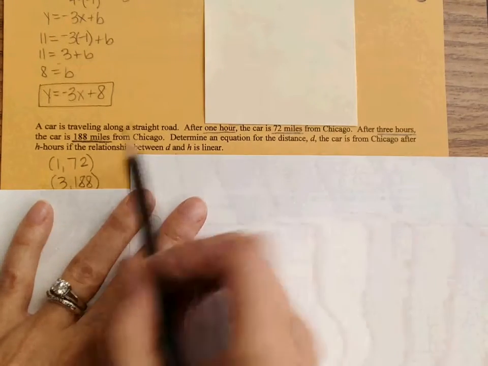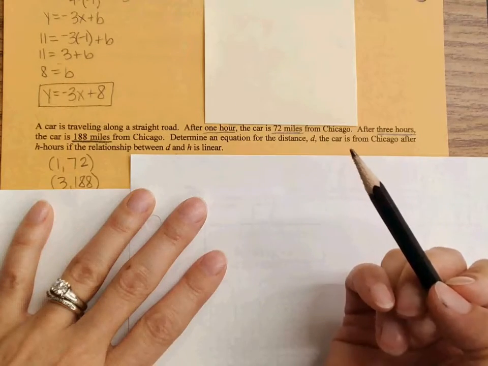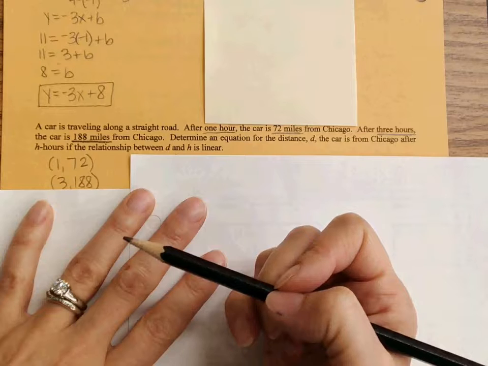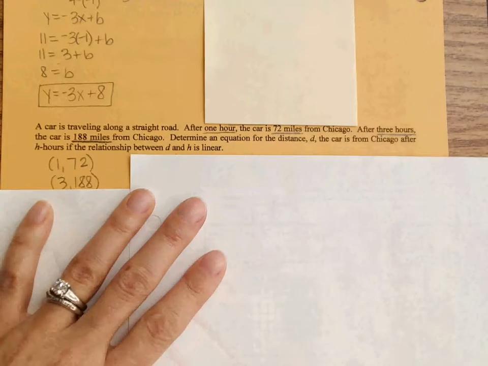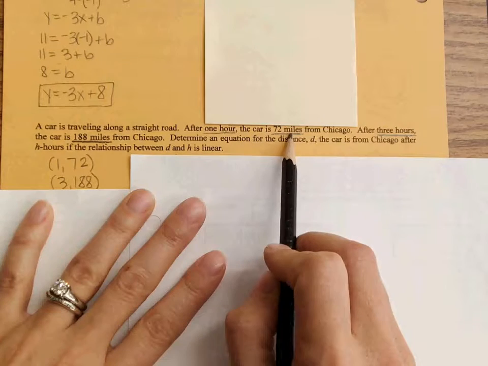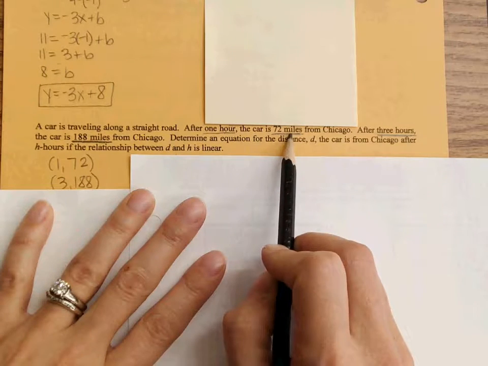The next thing I want to do is talk to you about how in this story problem they are using the variables d and h and not x and y. So for this problem we're going to use d and h instead of x and y. We just have to figure out which one is x and which one is y when we substitute. Typically, whatever they talk about first is your x, and whatever they talk about second is your y.